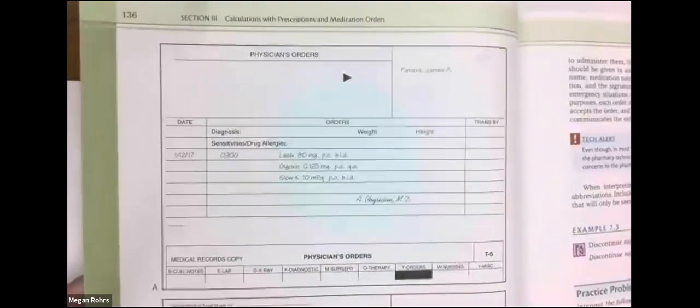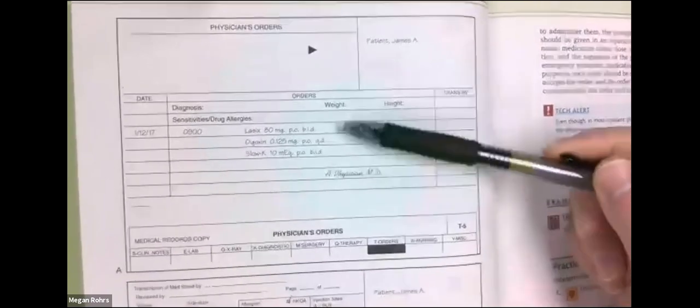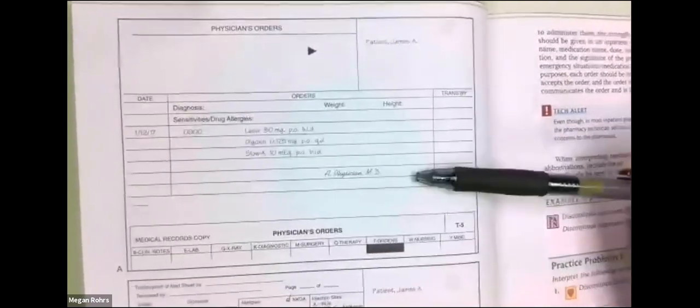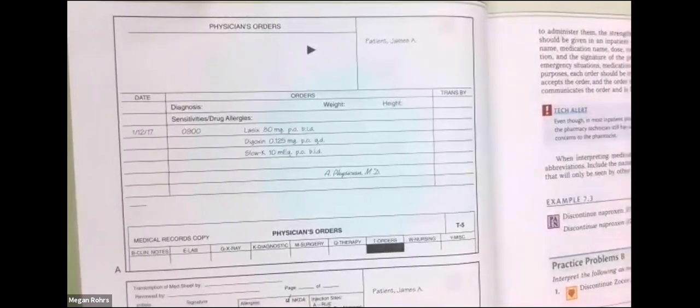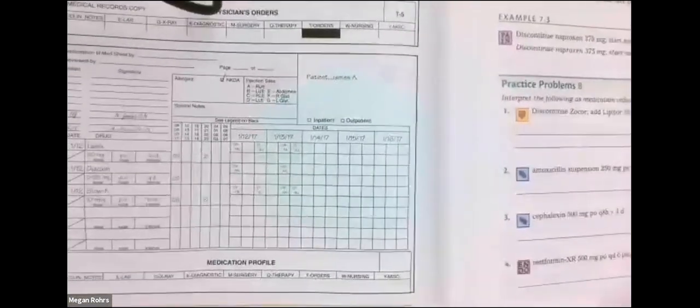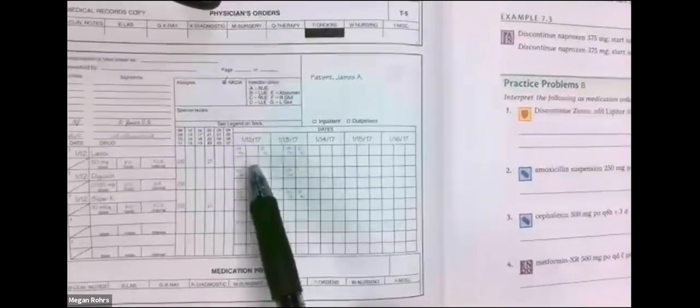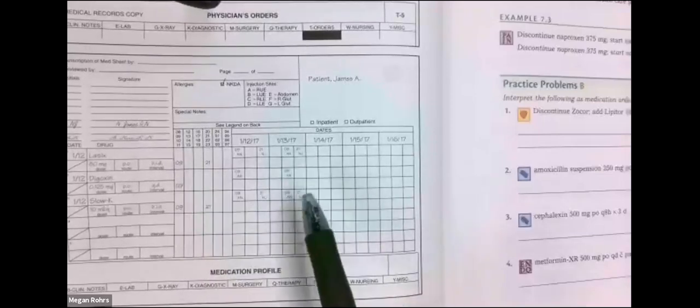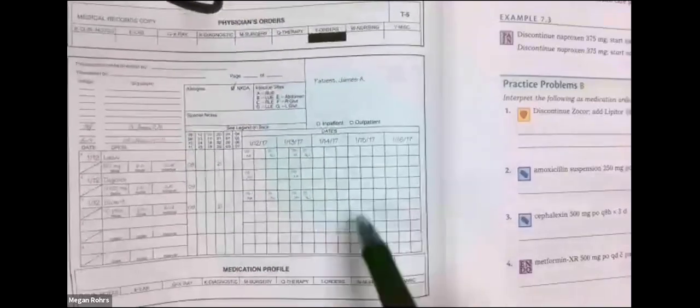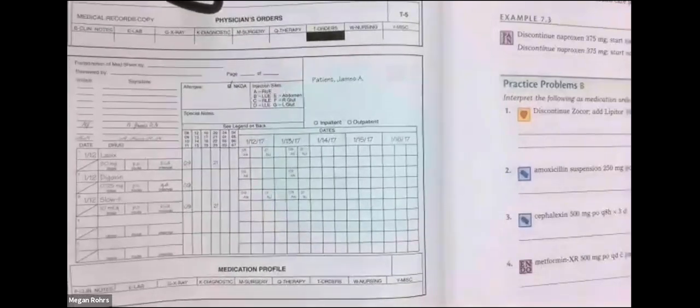So on page 136, there's a good example of what a medication order looks like. Usually this order is going to have multiple medications being ordered at one time with the physician's signature there at the bottom. And then here, right below that, we have an example, if I can bring it down here, of a med administration record. So you can see the record of what medication we have here, who it was given by, and then also at what time and at what date. So that's another way to record basically a log of how a medication is being given.